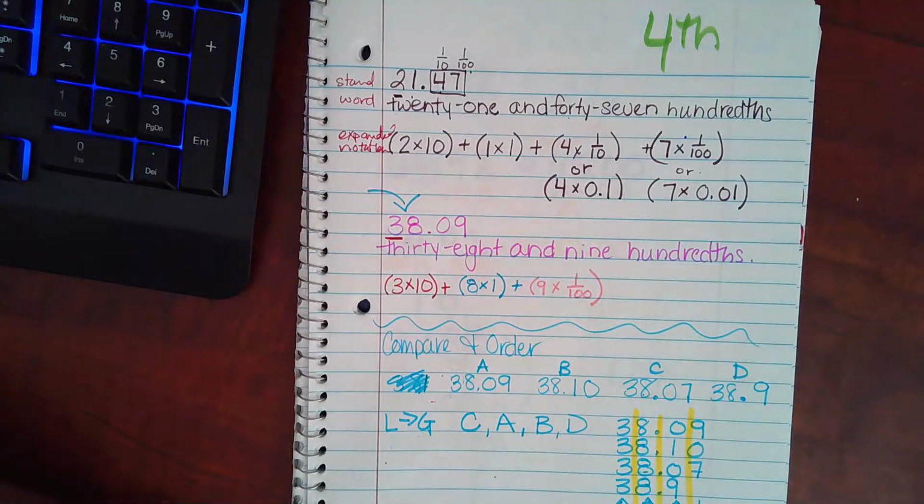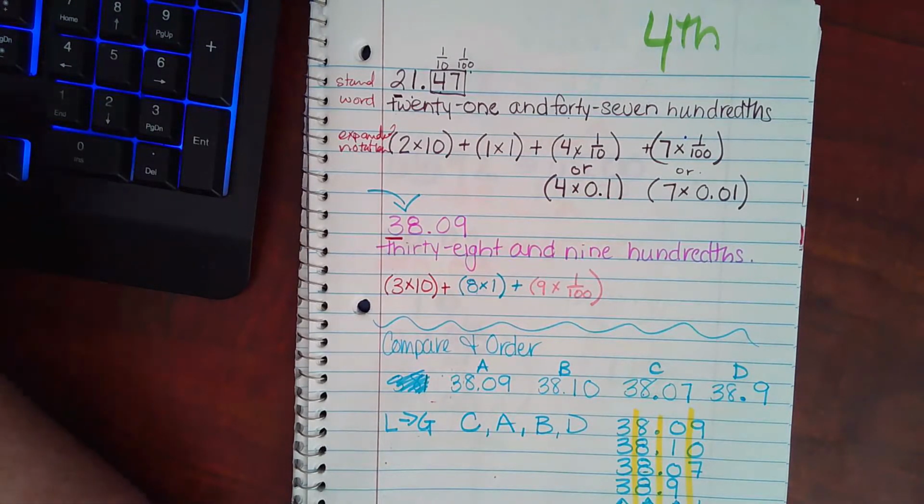Okay, so here's what we went over yesterday during the live lesson. We went over reading and writing numbers through the hundredths place, the tenths and the hundredths place. So our number was 21 and 47 hundredths. And just as how we say it, that is how we write it.